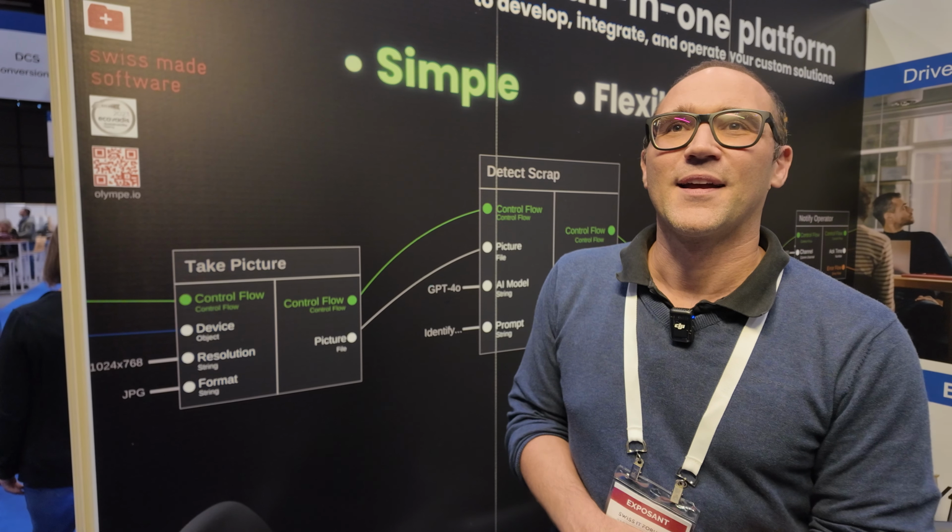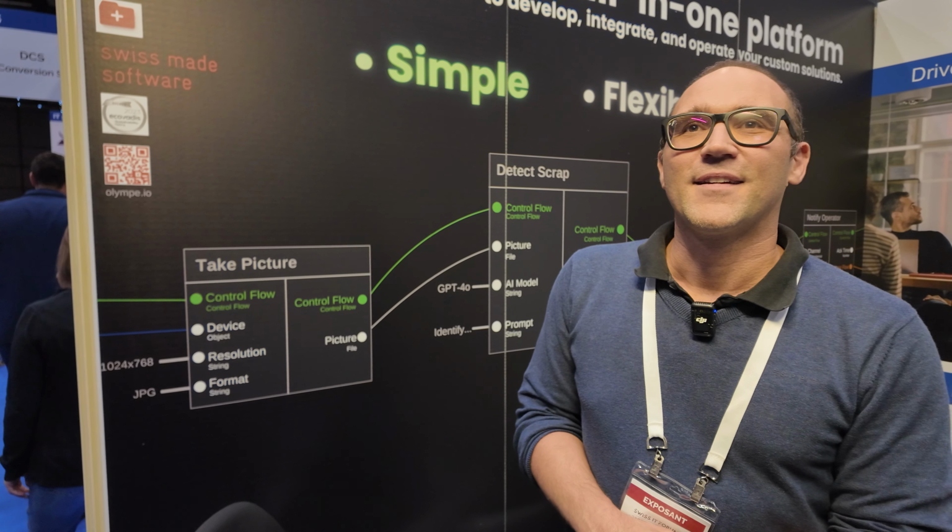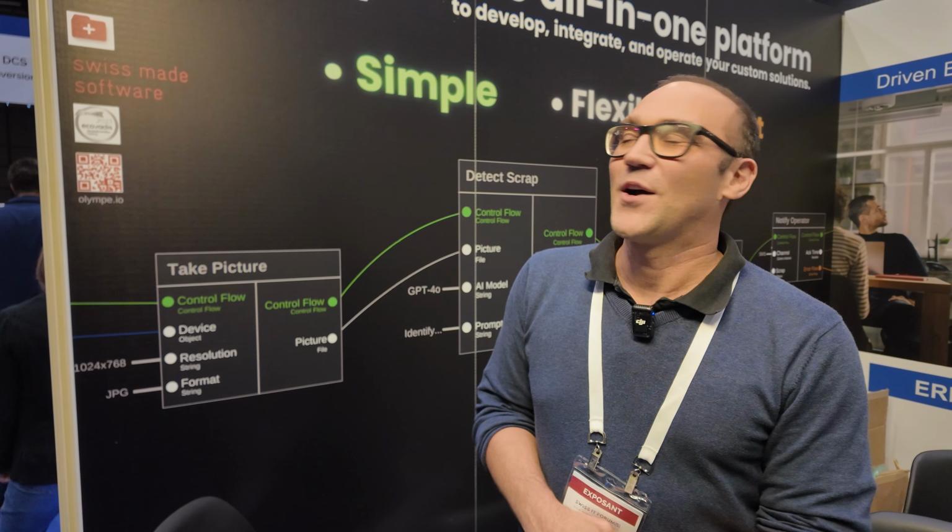Is it a no-brainer for people to adopt, or is there a barrier? To start using it is pretty easy, and then to master it takes a while.